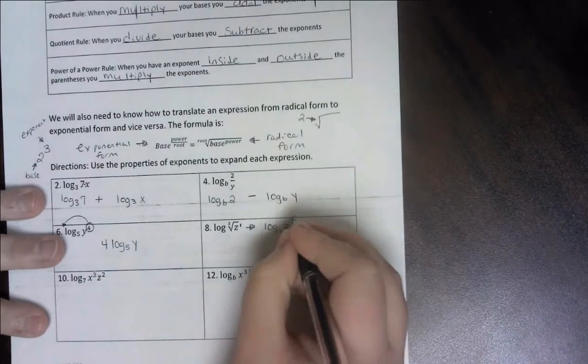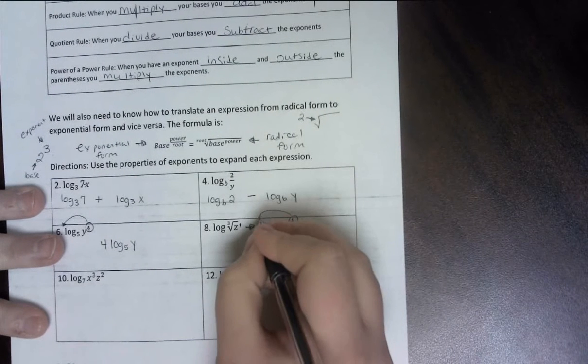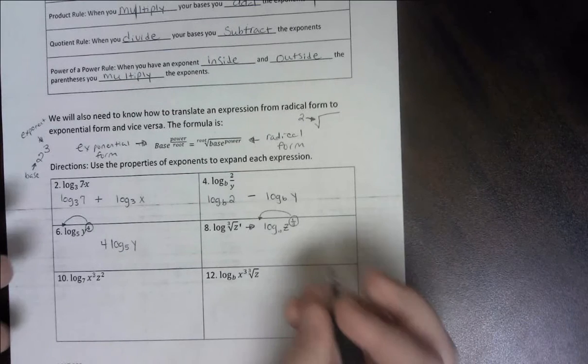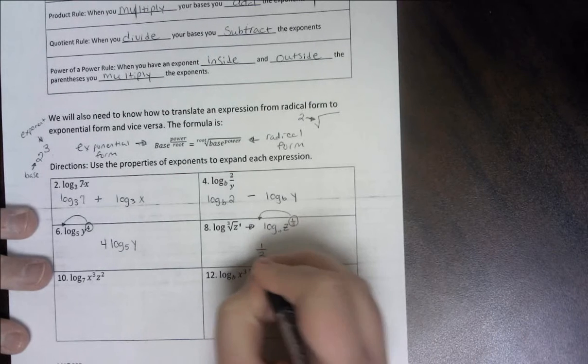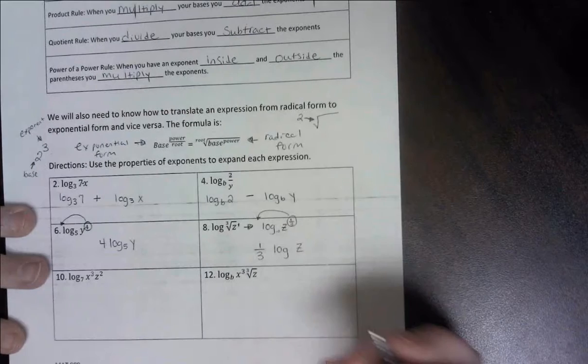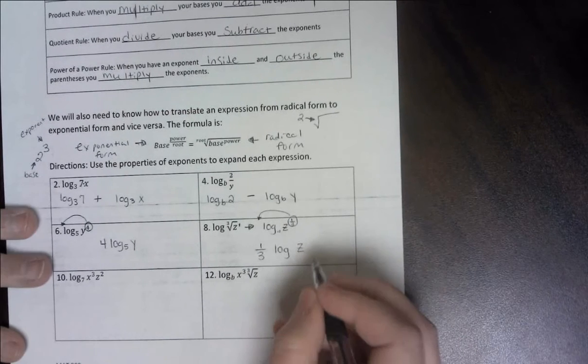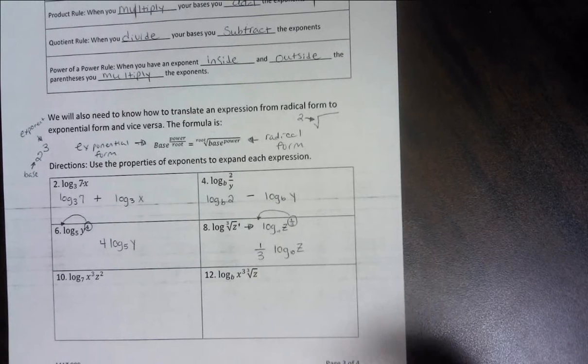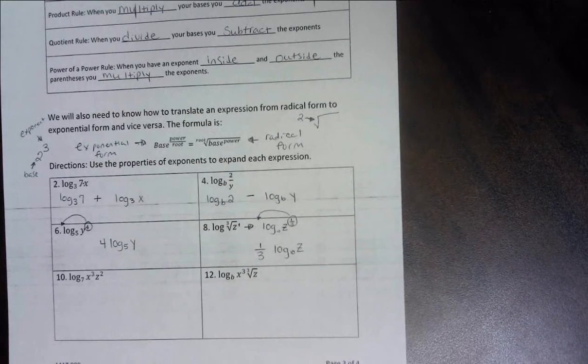So to put this in our correct expanded form, then we're going to put that 1 over 3 in front of our log, and we're going to have our z here. So you could either write it this way, or you could write it with that base 10 if you want to. But since the 10 is understood, you don't have to write it.